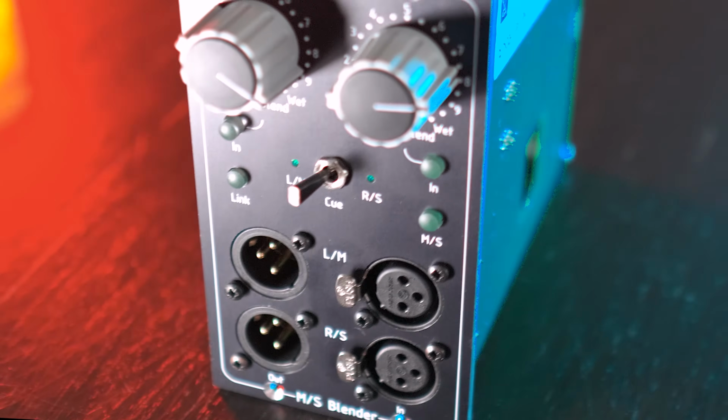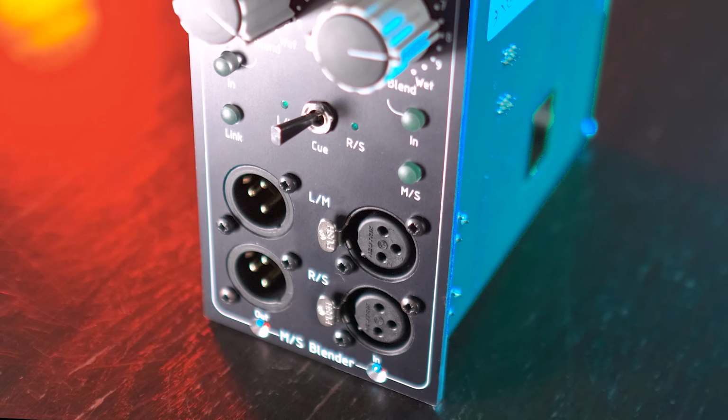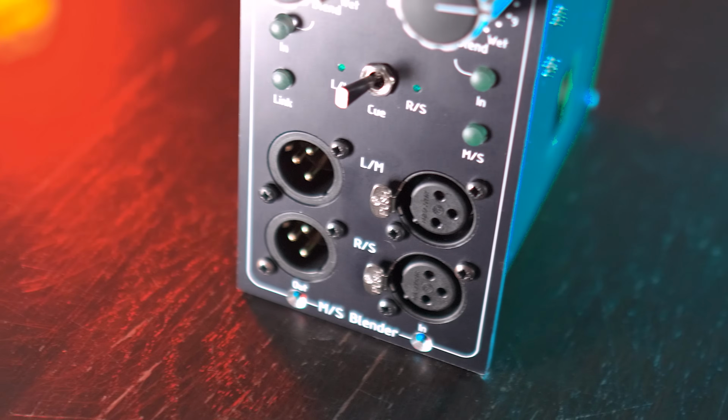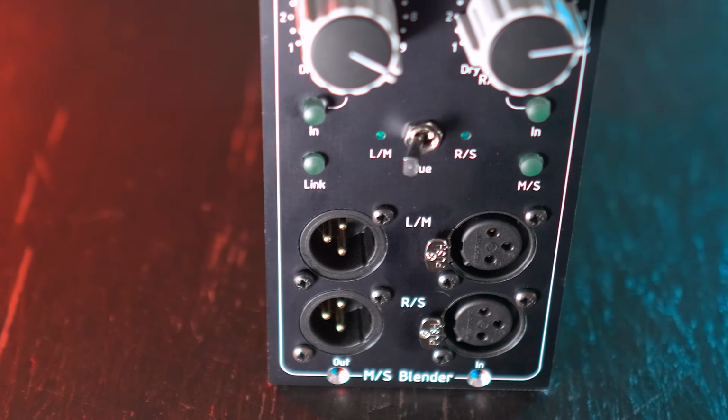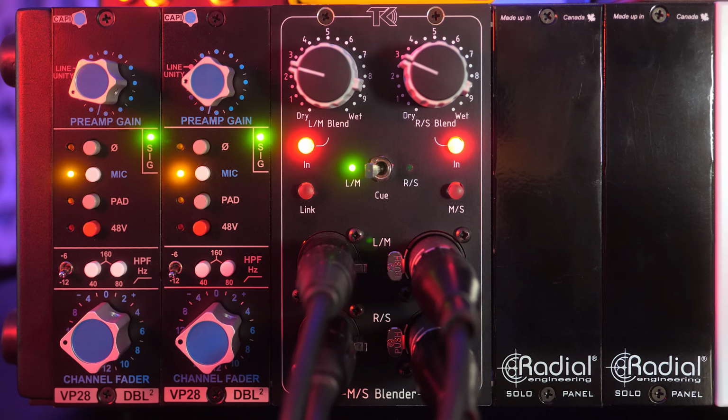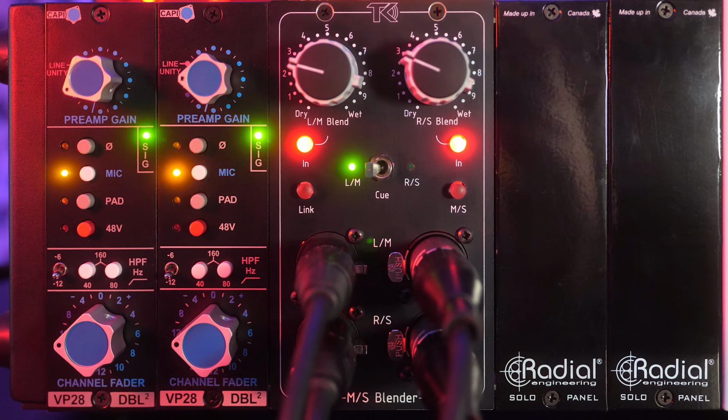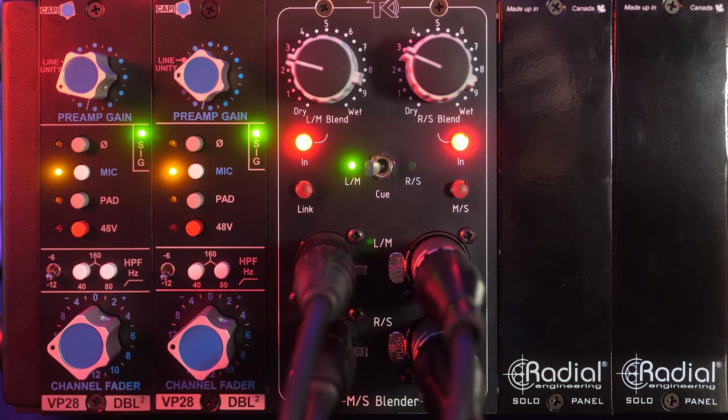I wished the MS Blender 500 had XLR jack combos on the front though, for easier connecting of pedals, and the price is a bit steep for what it does. If you work mostly with hardware, I would check this unit out. It's one of the rare tools which can open up possibilities for dry-wet blending for hardware which doesn't have it.